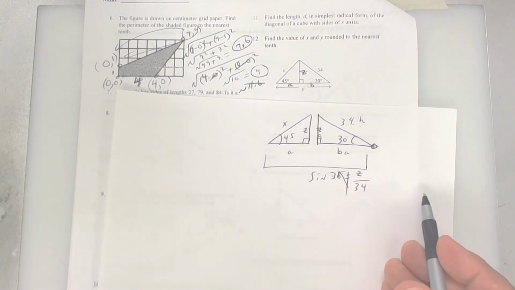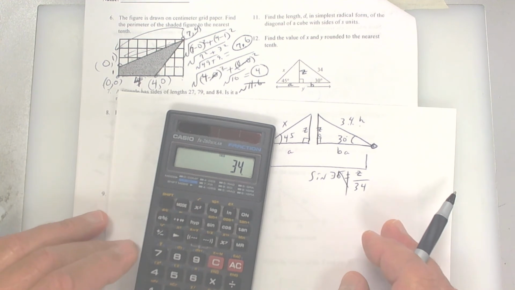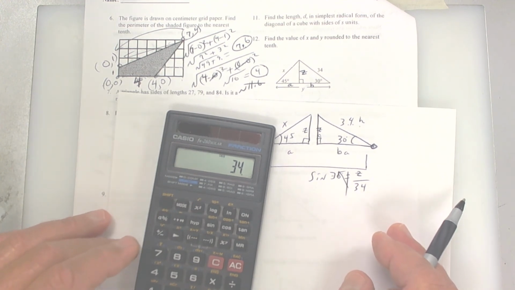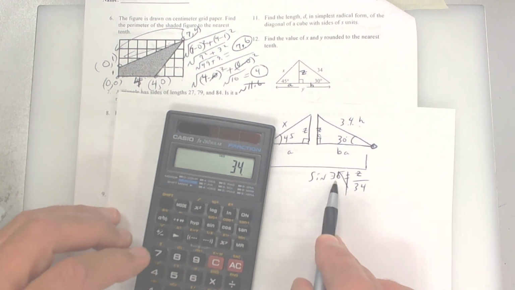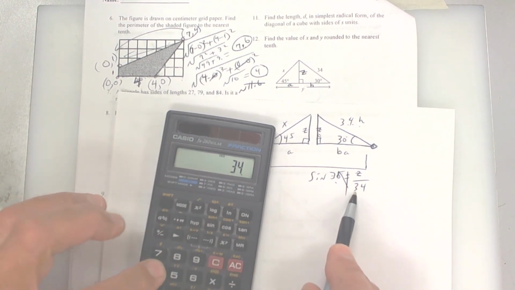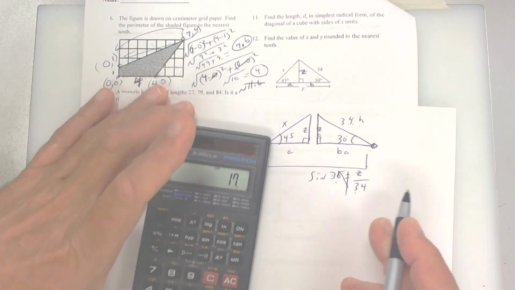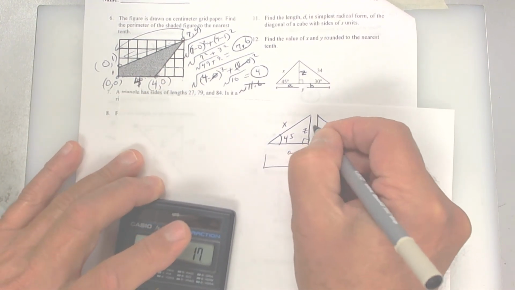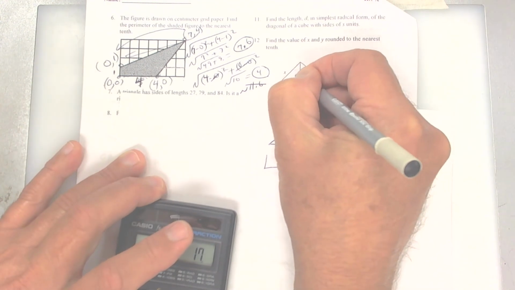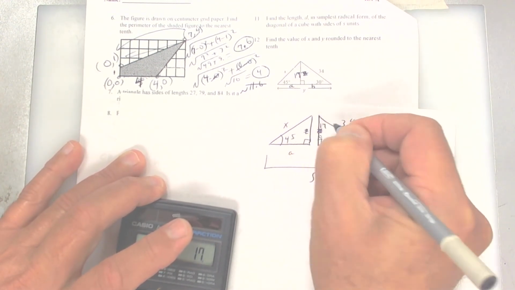So we're going to take 34 times the sine of 30. 34 times sine 30, press equals. So this is 17. So z is 17. So scratch that out and put 17 here.